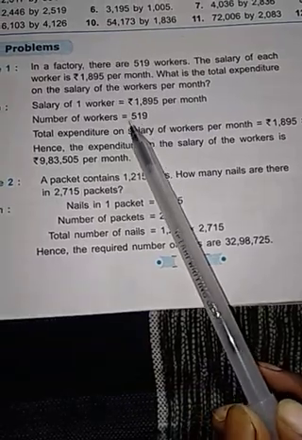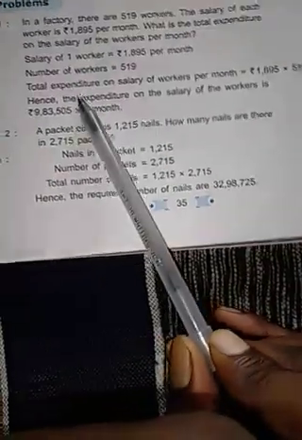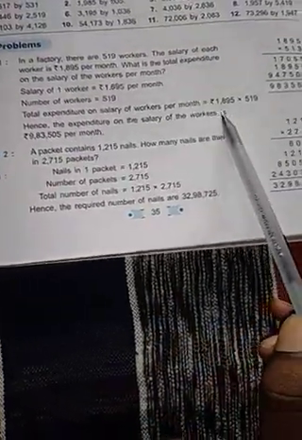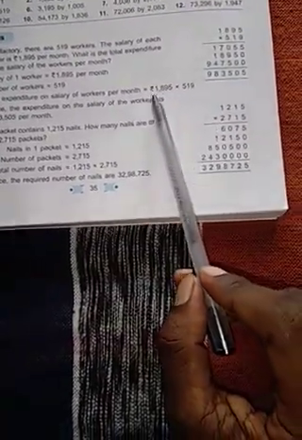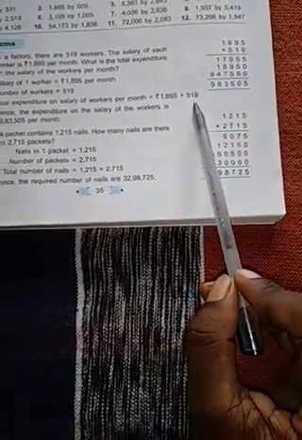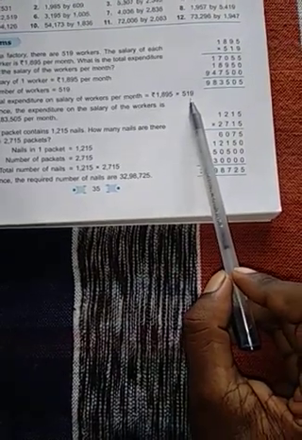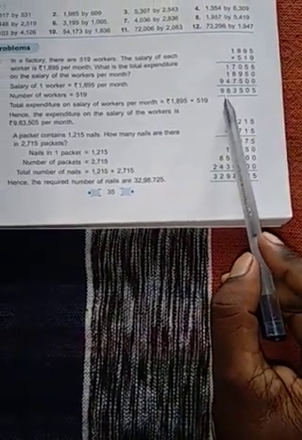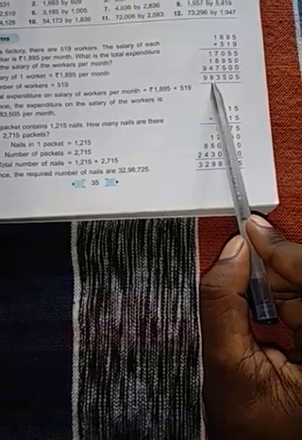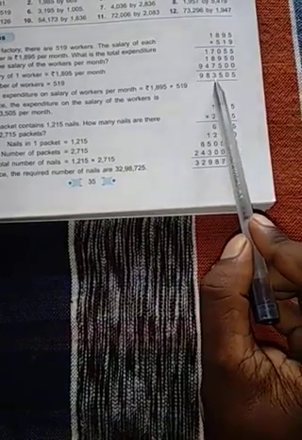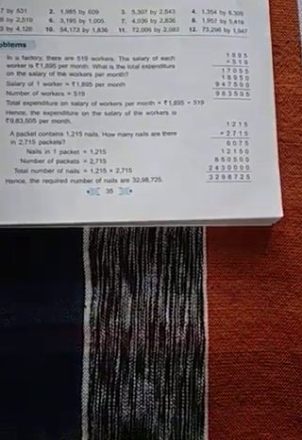Total number of workers is 519. So the total expenditure on salary of workers per month is rupees 1895 into 519, and its product is 99,83,505.